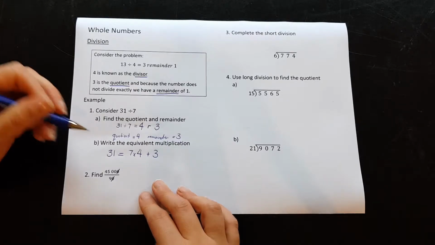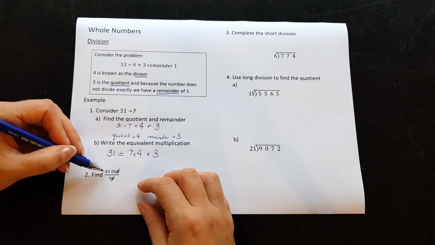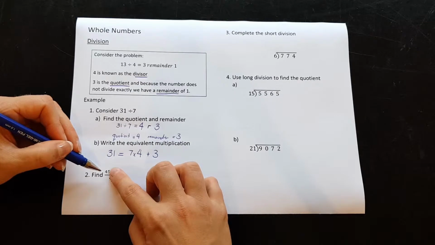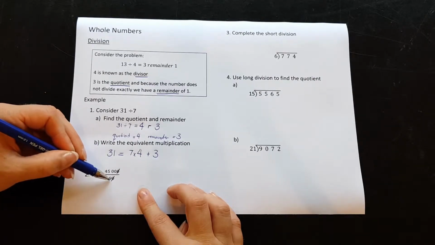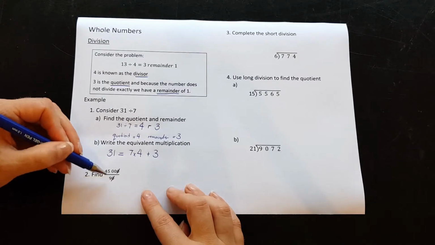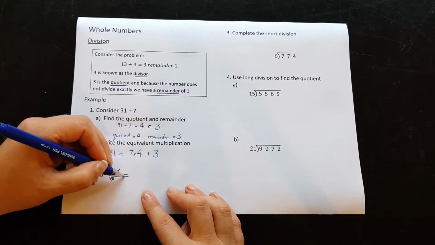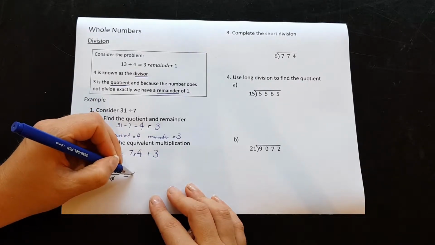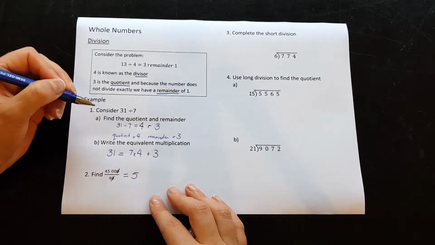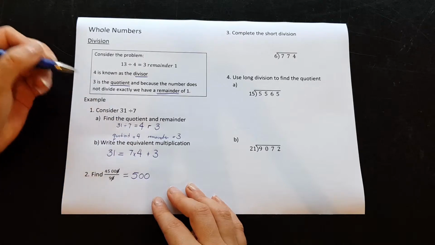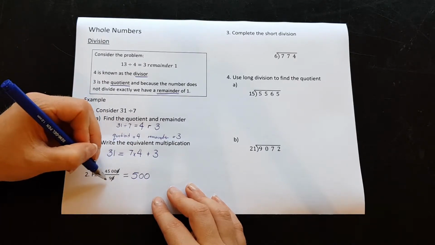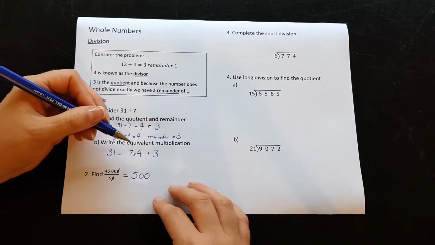Then we look at the numbers here that are not zeros. I'm going to ignore these 2 zeros on the top, and find out what 45 divided by 9 is. 45 divided by 9 goes 5 times, and these zeros we just put at the end. So 45,000 divided by 90 is 500.